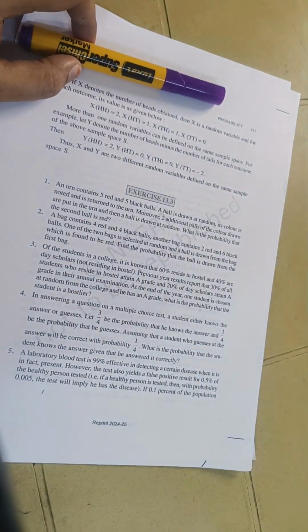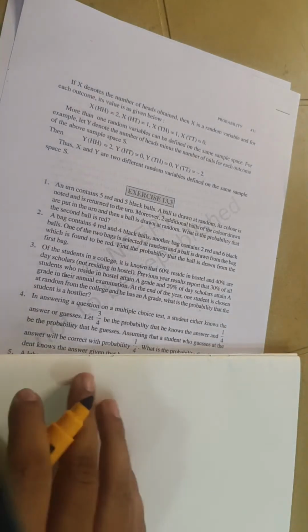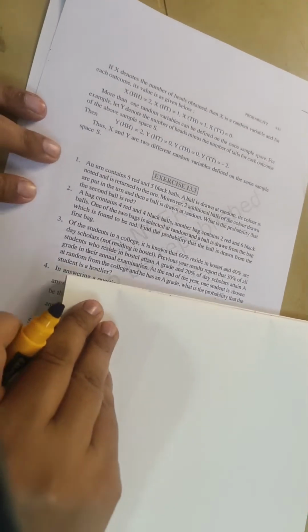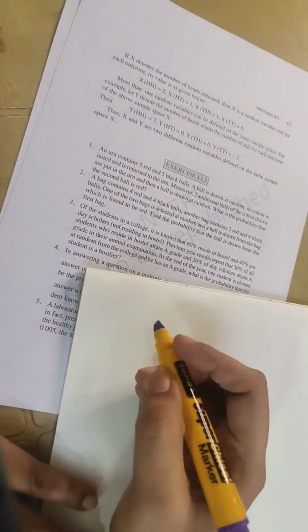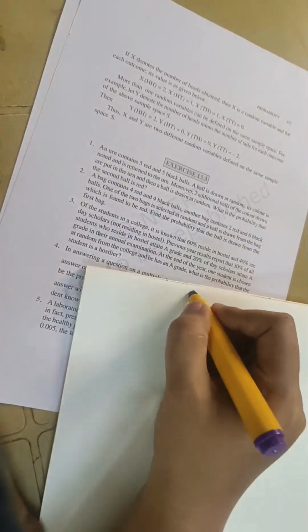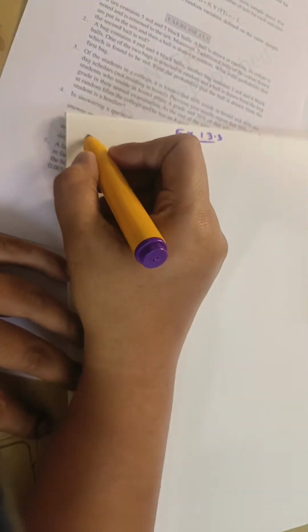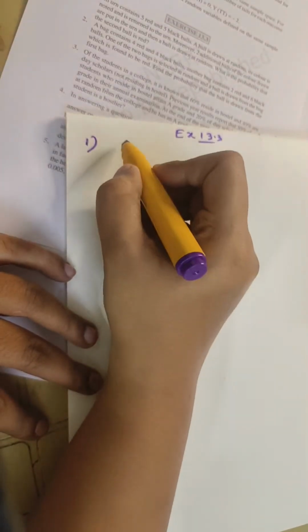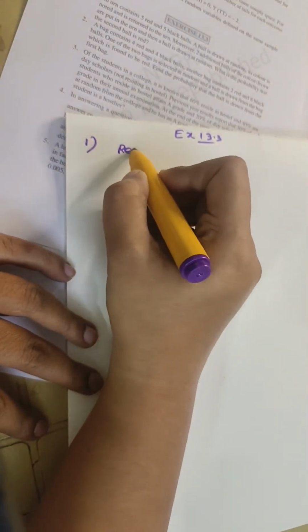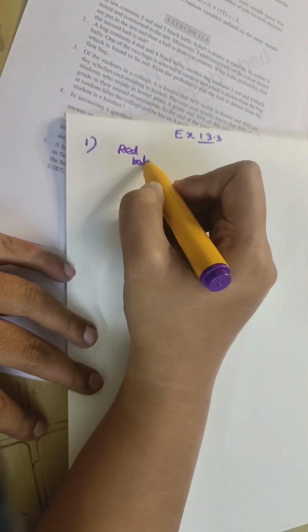So first, we have an urn. Exercise 13.3. An urn contains 5 red, 5 black balls. So I have red balls, black balls.